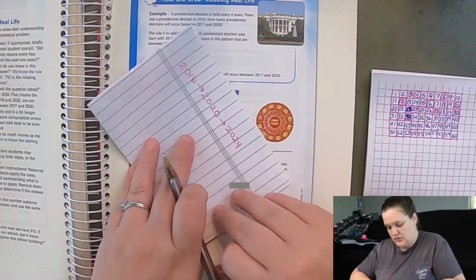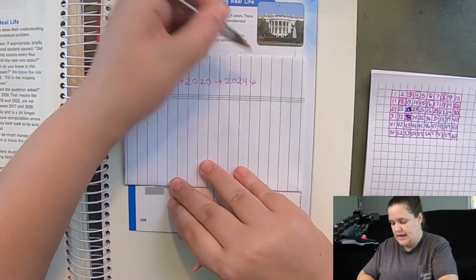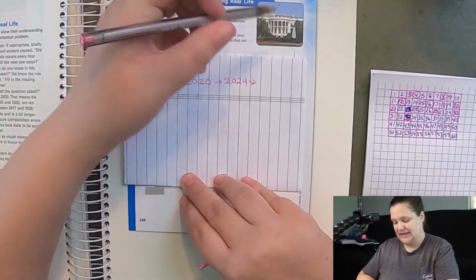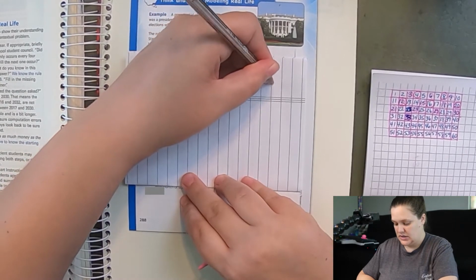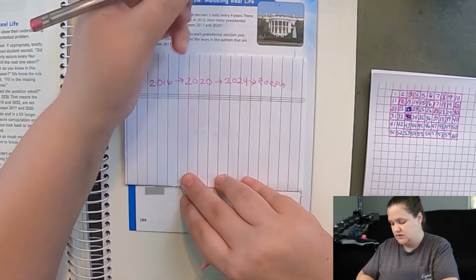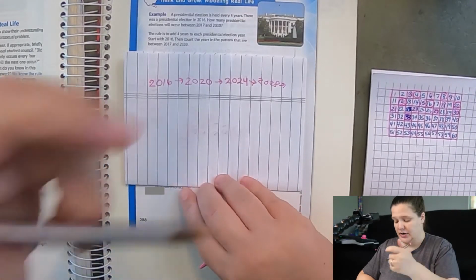Then we're going to keep going and add another 4. 4 plus 4 is 8, so 2028. We'll keep going because we're not past 30 yet. 28 plus 4, 28, 29, 30, 31, 32.